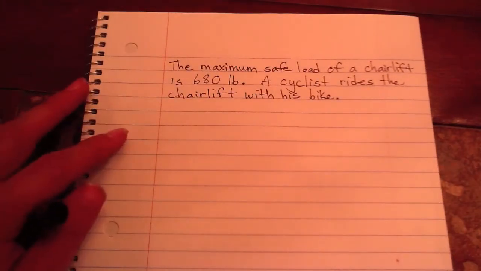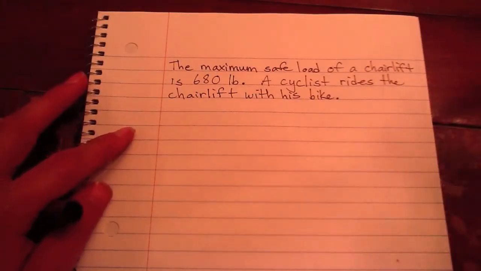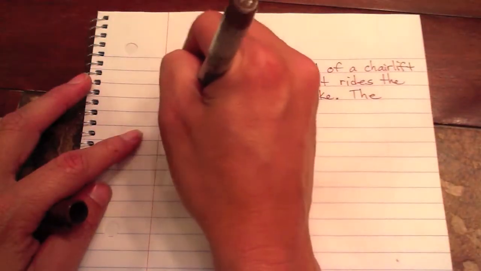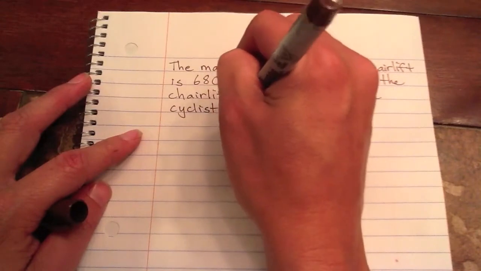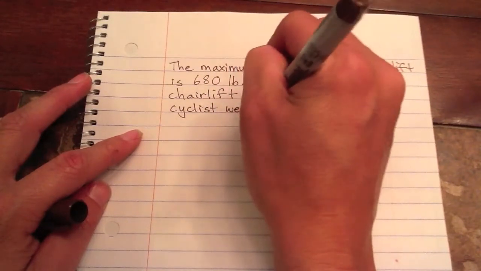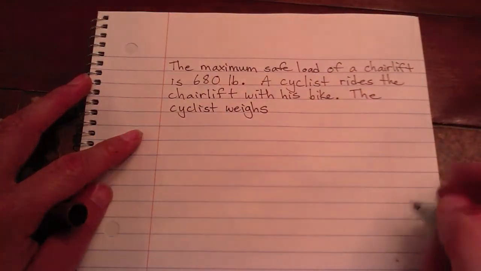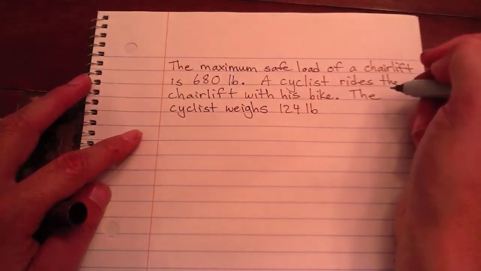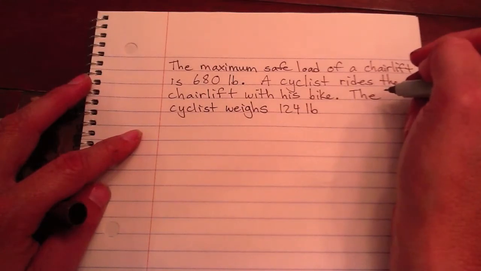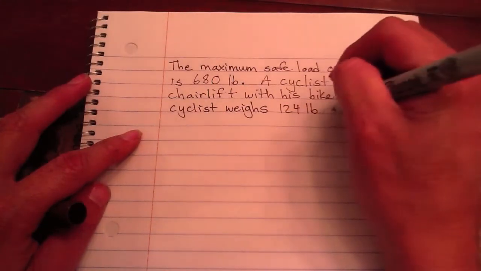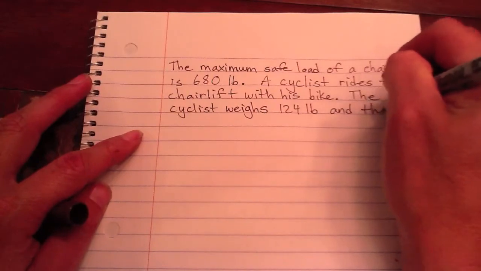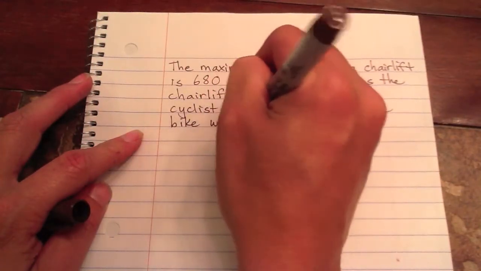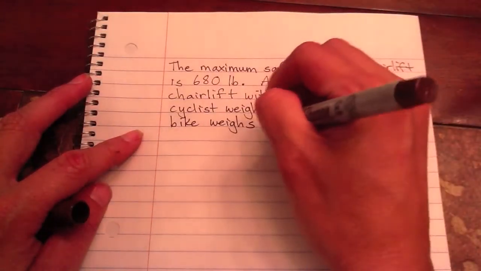The bike weighs 124 pounds. I'm sorry, the bicyclist weighs. So the cyclist weighs 124 pounds. And the bicycle weighs 32 pounds.